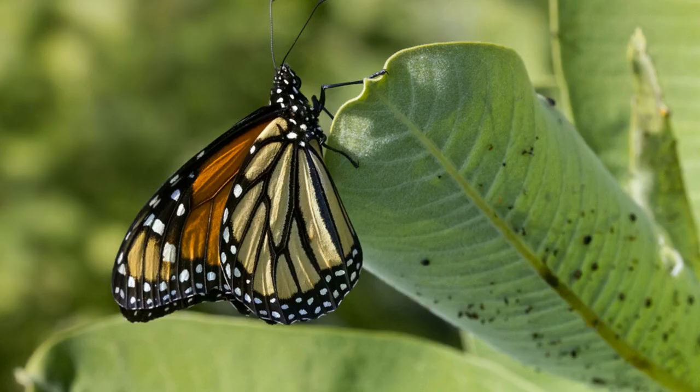Another key component to a healthy ecosystem is the pollinators. Pollinators are the butterflies, moths, flies, beetles, hummingbirds, bats, and wasps, and they rely on prairies for nectar and pollen as well as shelter and nesting places.